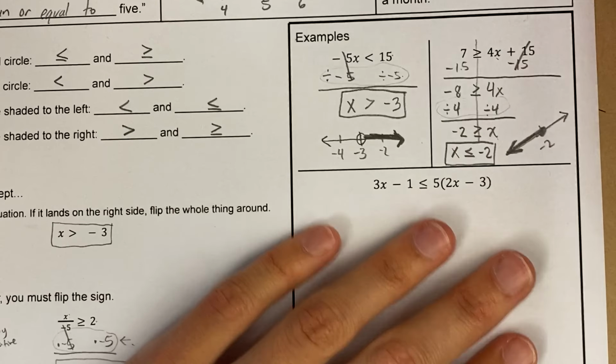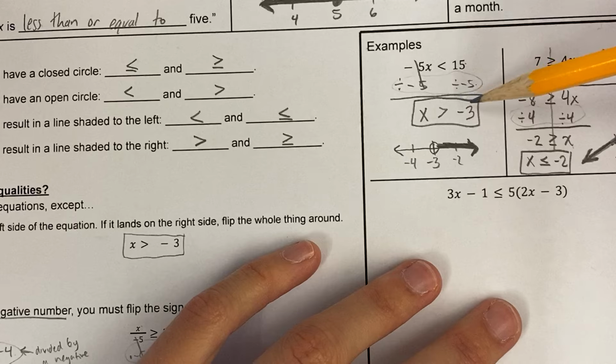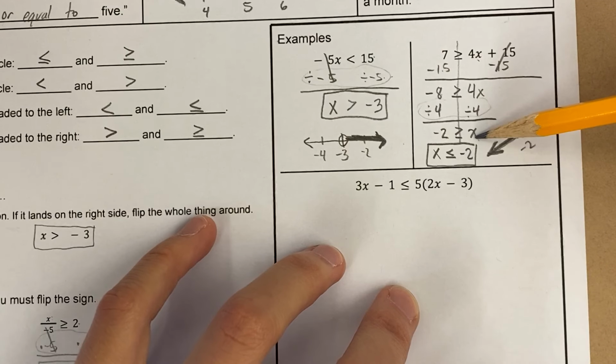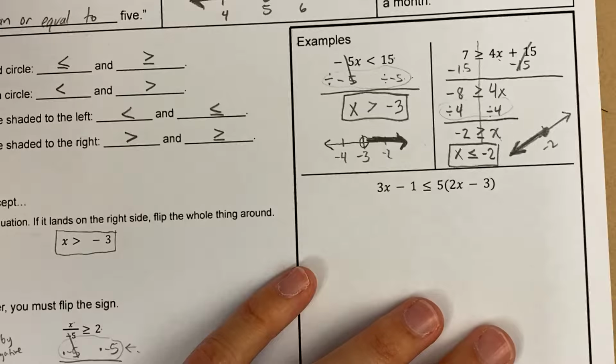Okay, so just a couple things to note. Just like solving an equation, the only thing to be aware of: multiply or divide by a negative, we flip the sign. And if we end up with x on the right, go ahead and just flip it over to the left. Flip the whole thing around.